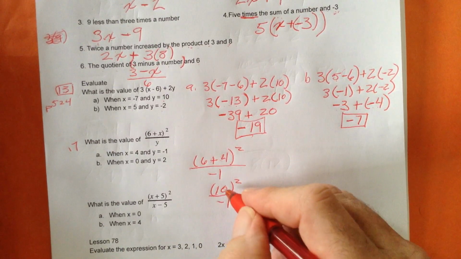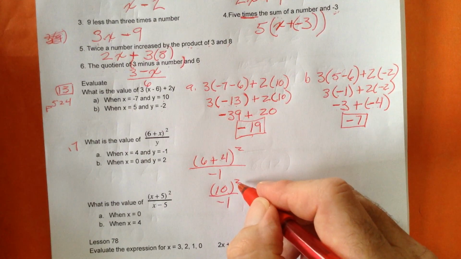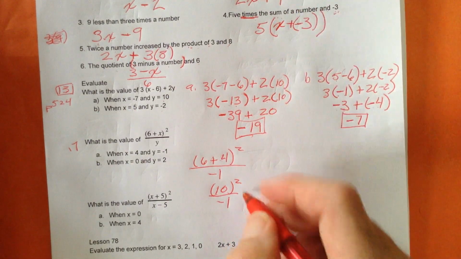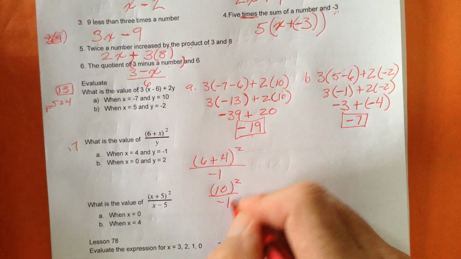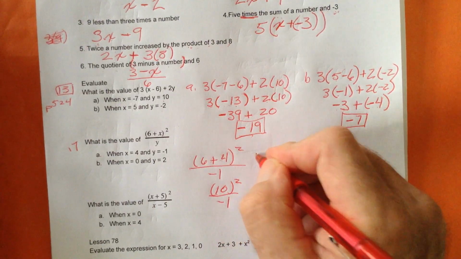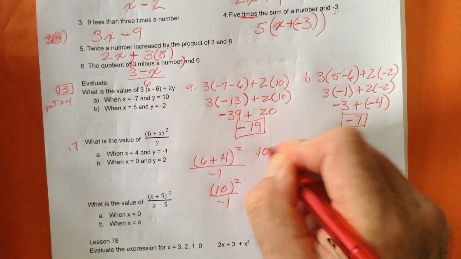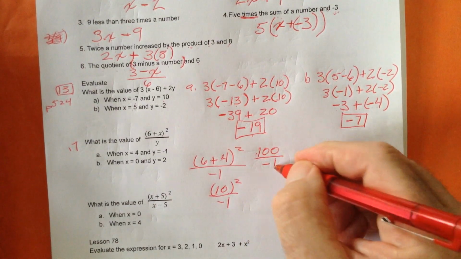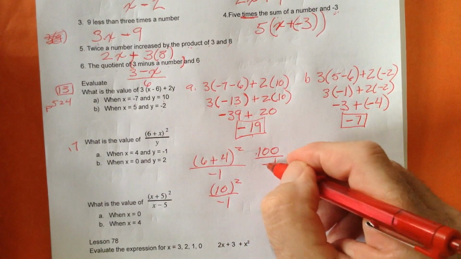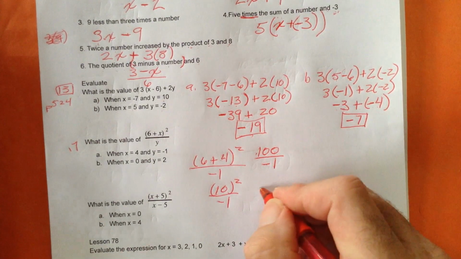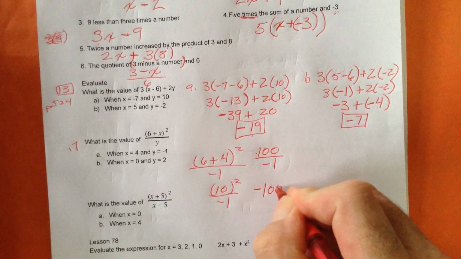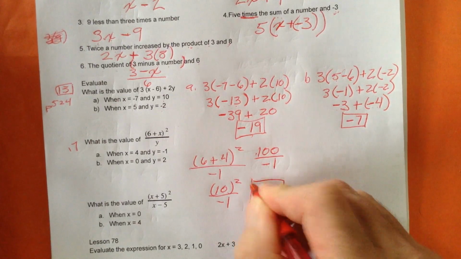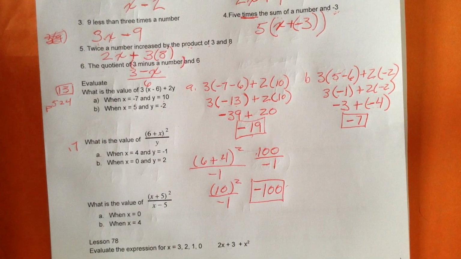And then 10 to the second power, got to do the exponent next. So 10 times 10 is 100 over negative 1. Now this is dividing, so 100 divided by negative 1 would be negative 100. So that's the answer right there, negative 100.